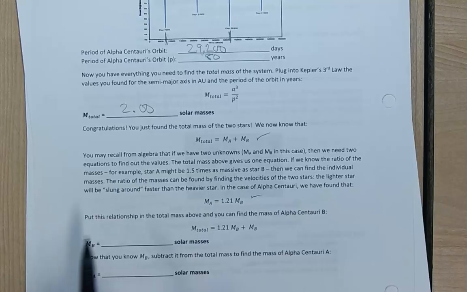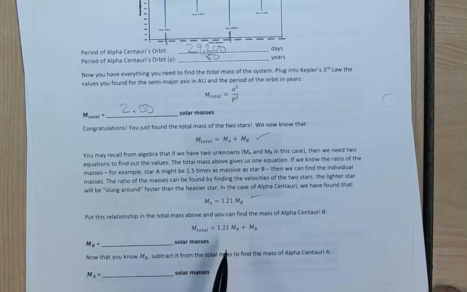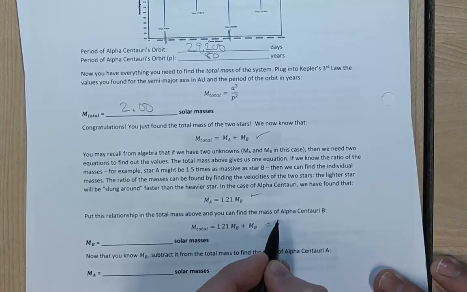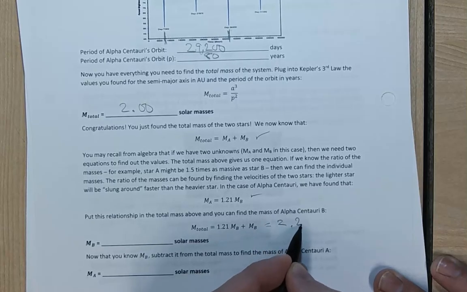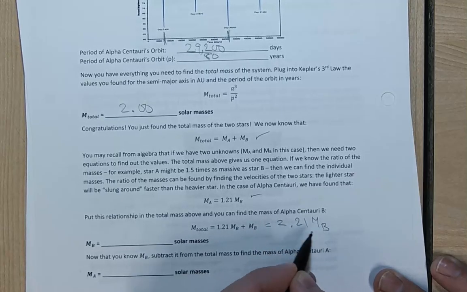All right. So if the total mass is the mass of A plus the mass of B, what is the mass of A? The mass of A is 1.21 times the mass of B plus another MB. What is 1.21 MBs plus another MB? Well, that's going to equal 2.21 MBs.